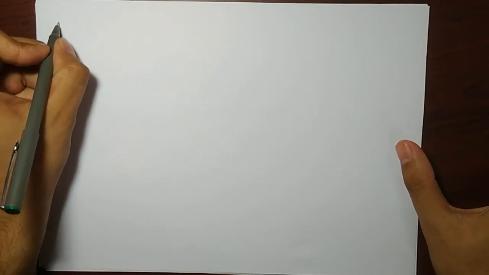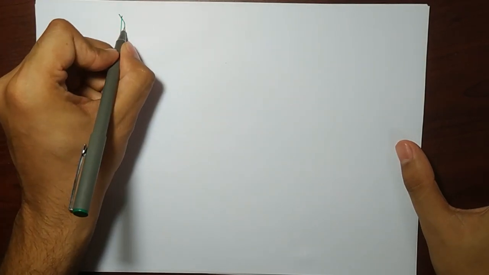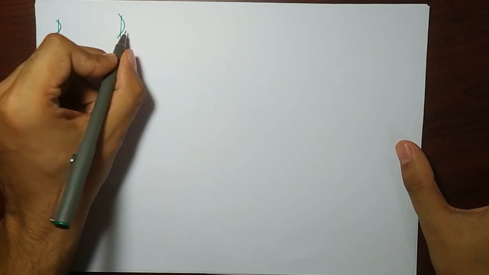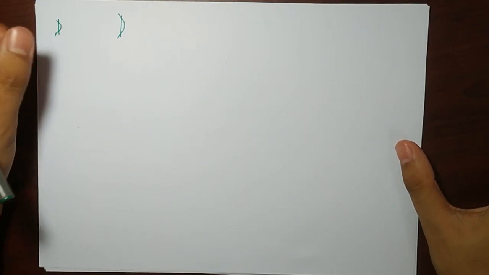We know that a lens provides magnification. If this is a signal, then this signal will be magnified. So I can say that the x-axis is basically stretched.